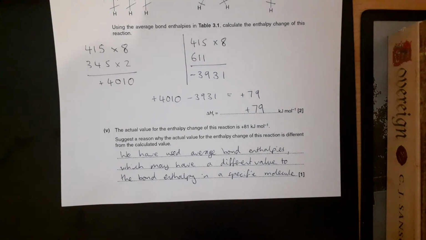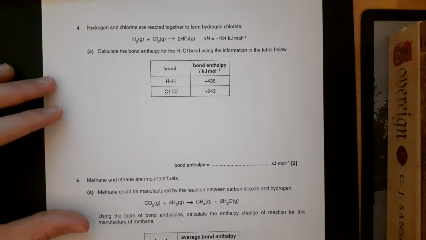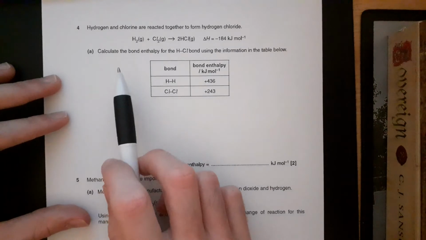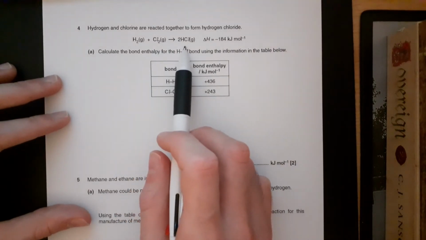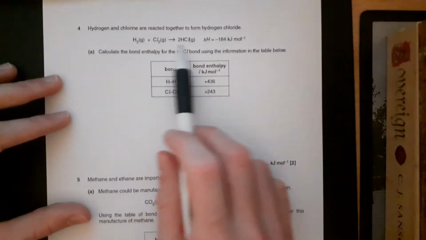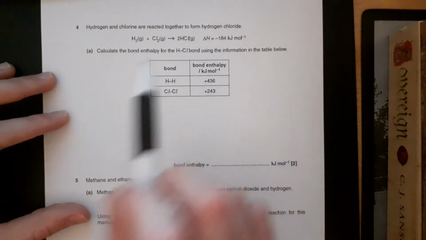Right, just a couple more calculations to practice. Hopefully we'll be getting the hang of these type of questions by now. Here we've got another reaction, and it wants us to calculate the bond enthalpy for the HCl bond. So this is another one of those where we're not doing the enthalpy change. You see they've given us the enthalpy change. We're trying to calculate this bond.